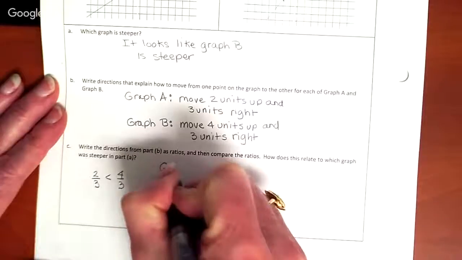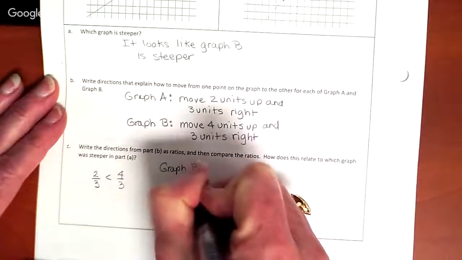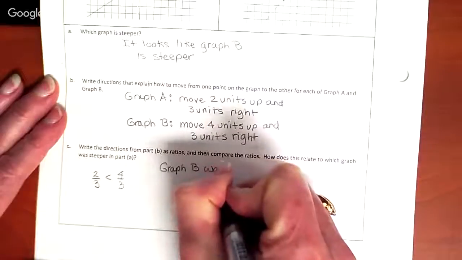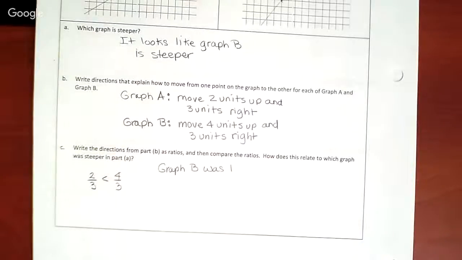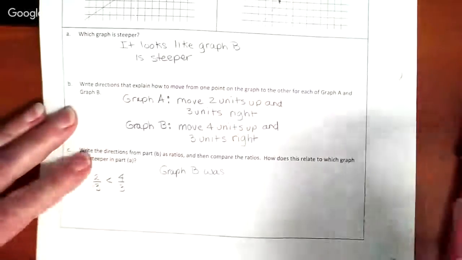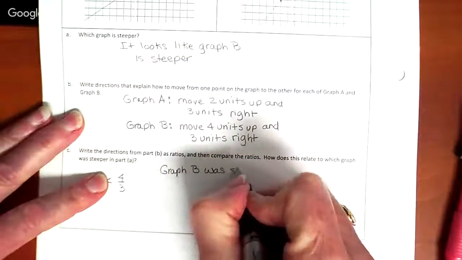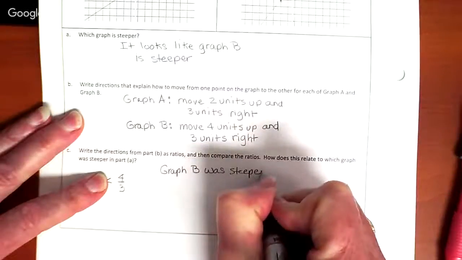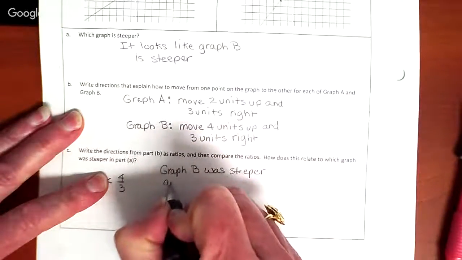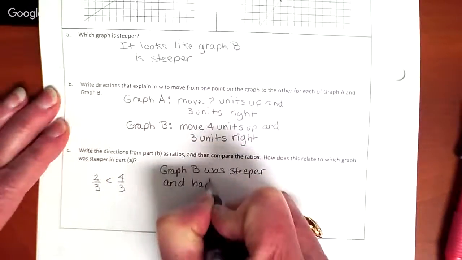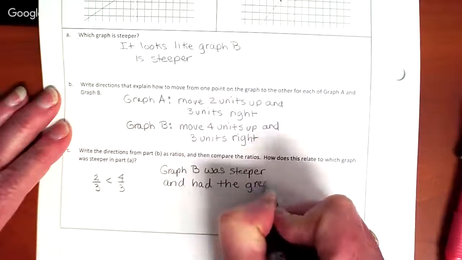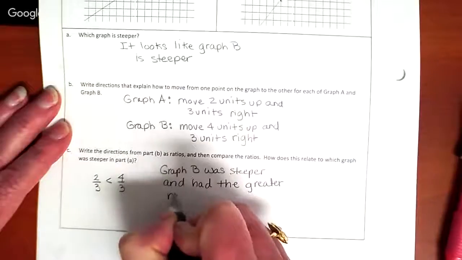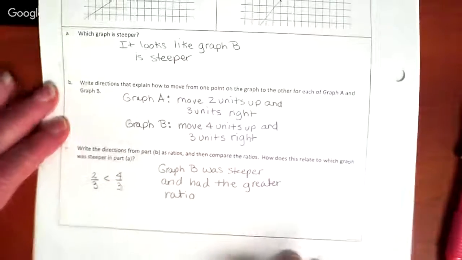So graph B was steeper and had the greater ratio.